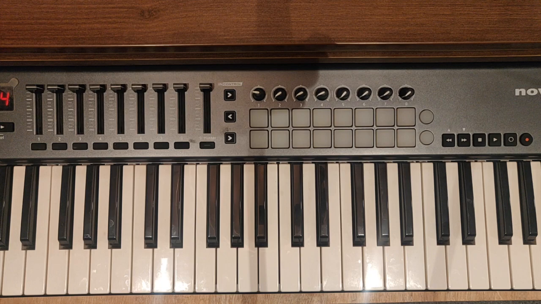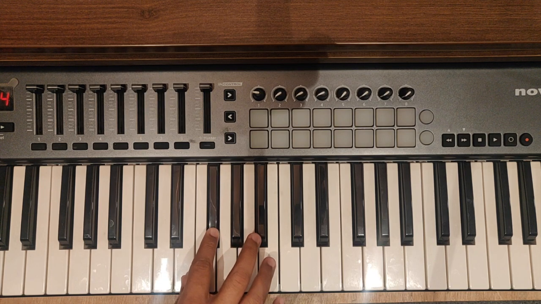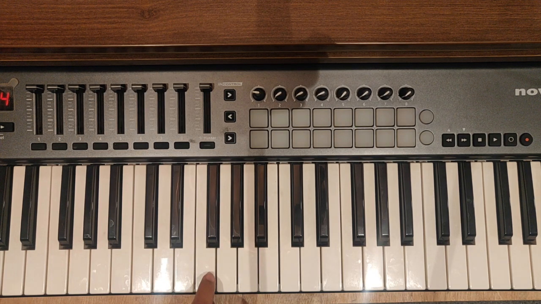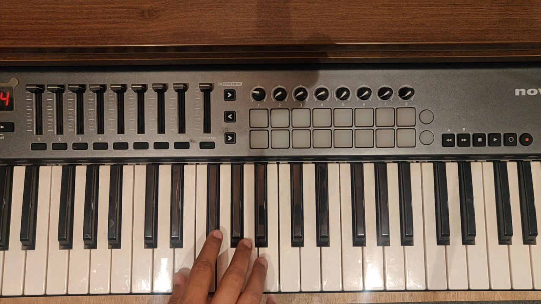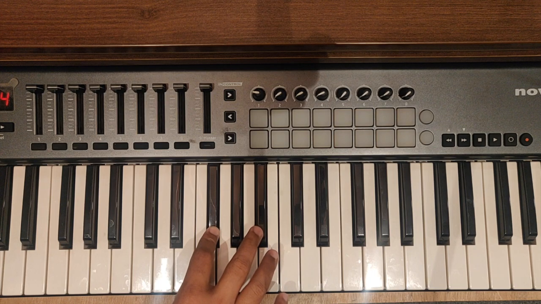Now, what do you mean by whole note? Whole note means when you skip a note, irrespective of natural or non-natural. I'll give you one example, the example of E. What will be the whole note of E? It will be F sharp, because we are skipping this note. E is a natural note and F sharp is a non-natural note.